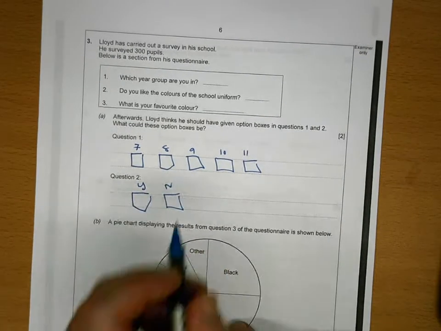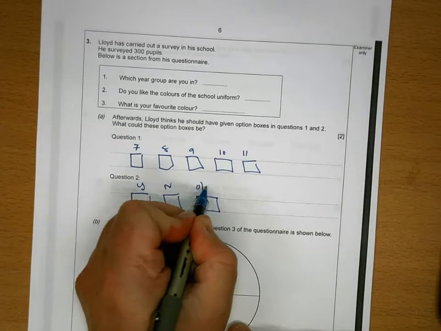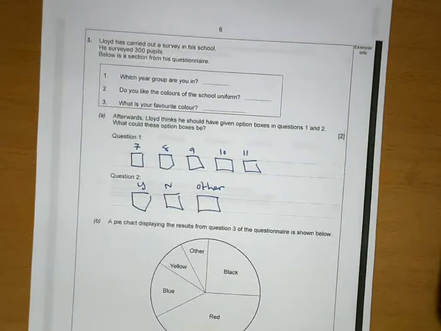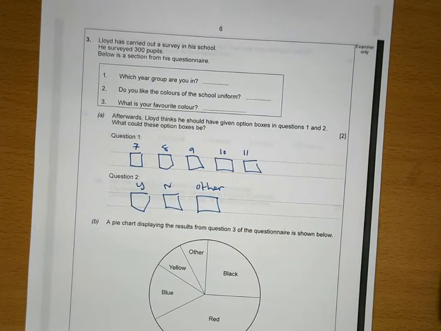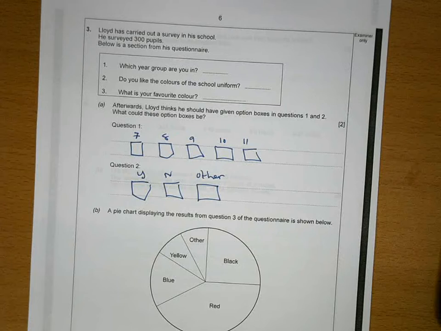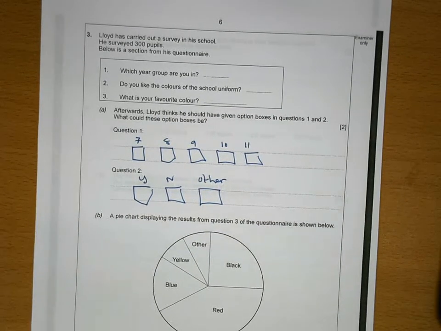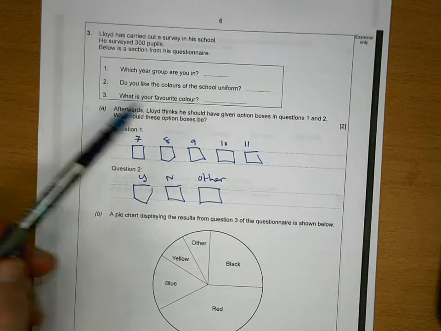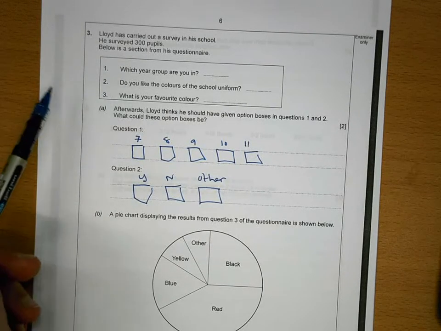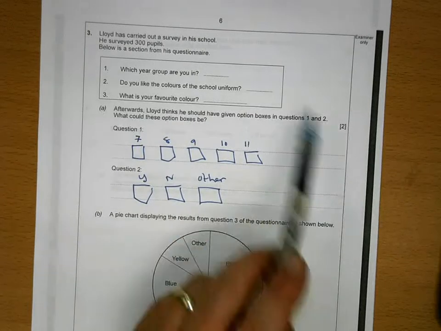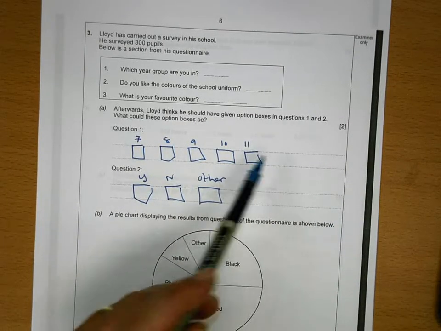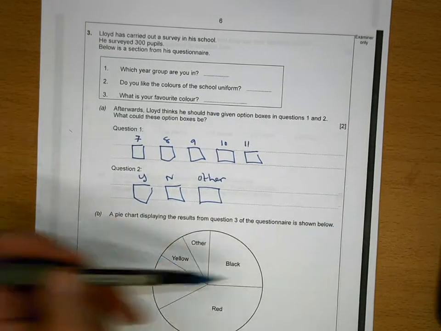Some people could put yes, no, other, where somebody might have an opinion. I like the blazer, I don't like the tie, that sort of thing. So that's what they're looking for you to do there. Interestingly, when I marked this paper, and hundreds of these, you'd be surprised how many students just wanted to answer the questions rather than, oh, I'm in year 11, no, I don't like the colours of my uniform, and my favourite colour is pink, rather than actually doing the maths part of it, which is to criticise it.